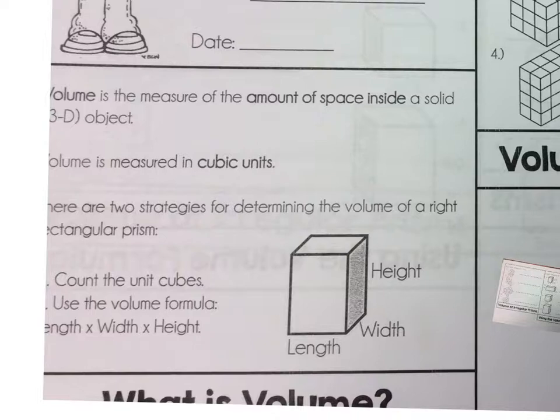If we could come back and put a big lid on the playground, we could find the volume of that playground, because volume deals with capacity. Okay, let's take a look at this first sheet. It says volume is the measure of the amount of space in a 3D object.